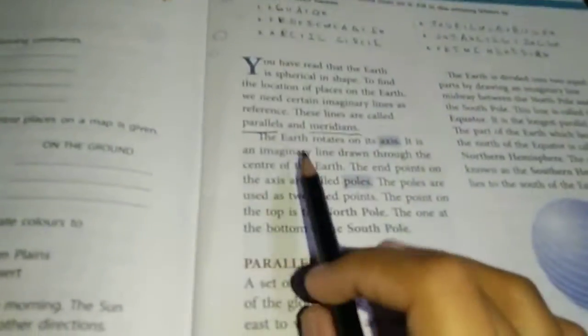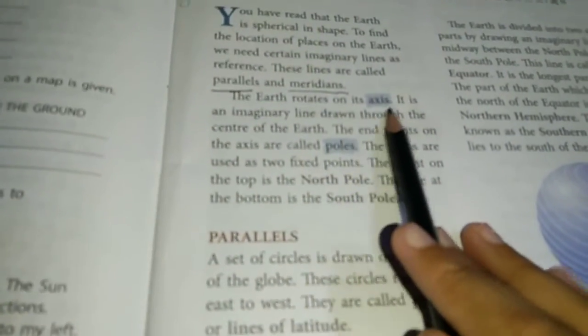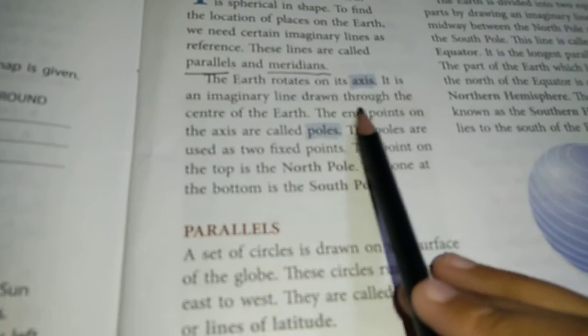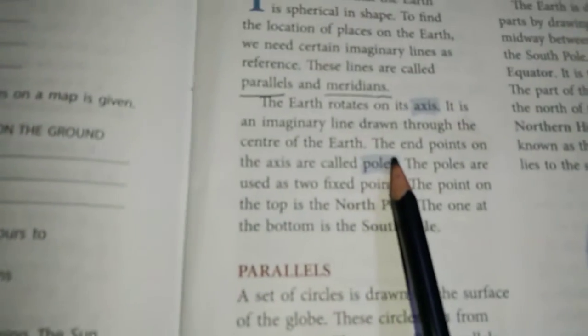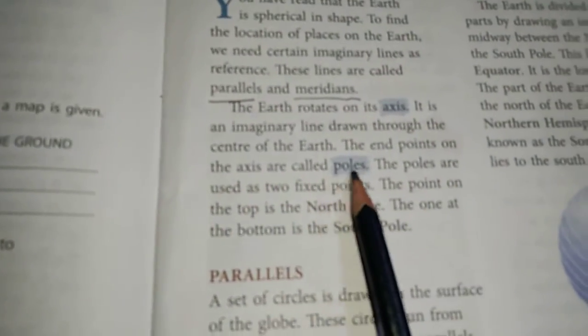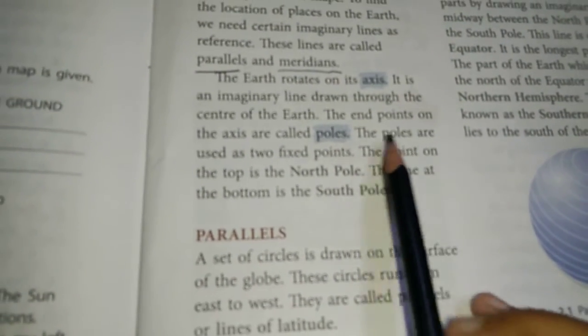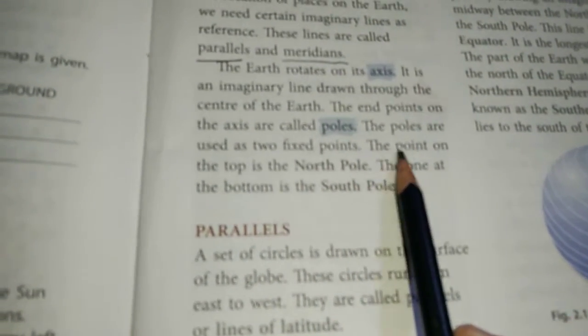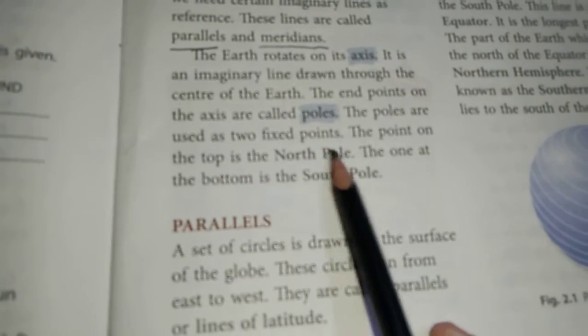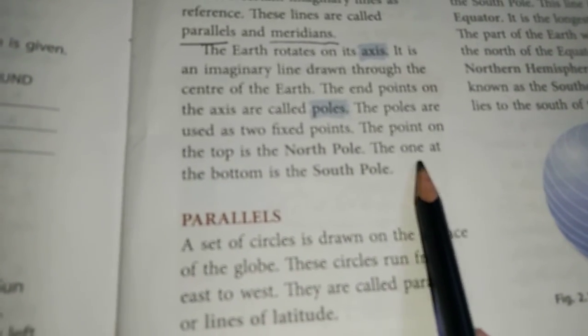So the next paragraph. The earth rotates on its axis. It is an imaginary line drawn through the center of the earth. The endpoints on the axis are called poles. The poles are used as two fixed points. The point on the top is North Pole. The one at the bottom is South Pole.